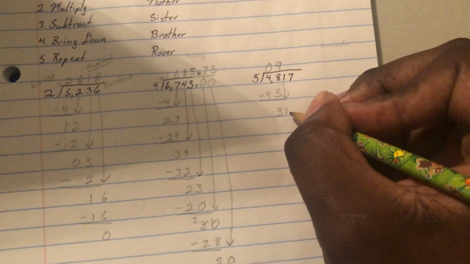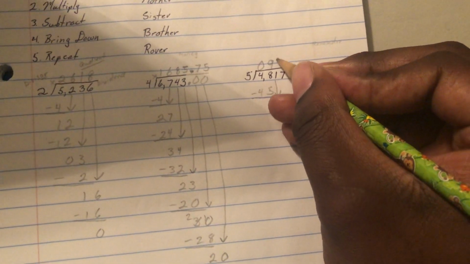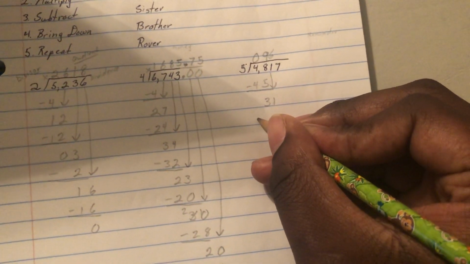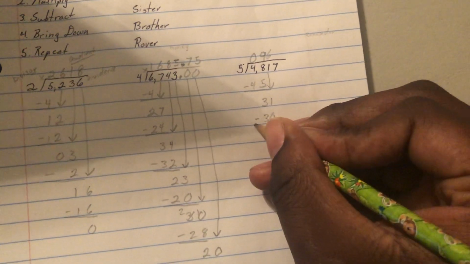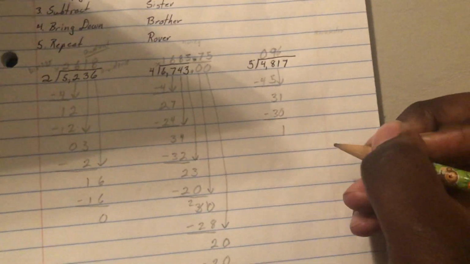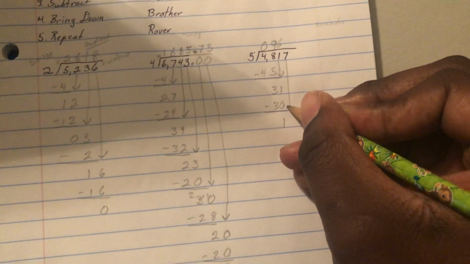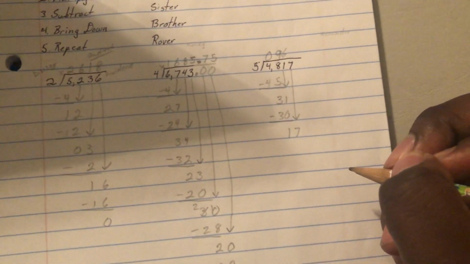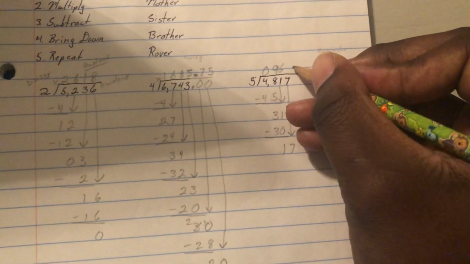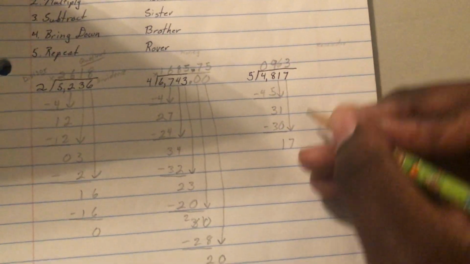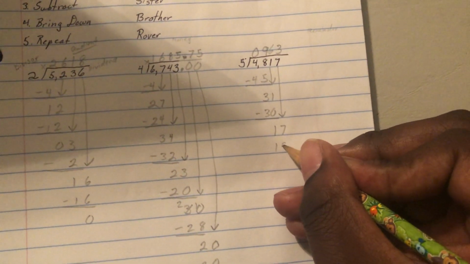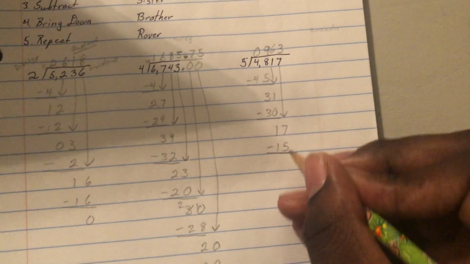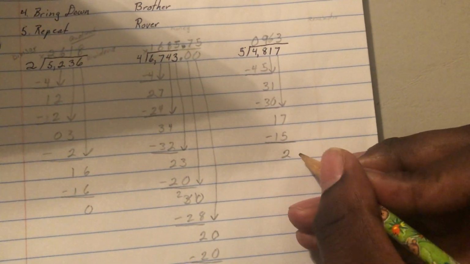Repeat, can 5 go into 31? 5 times 6 is 30. 1 minus 0, 1. Bring down that 7. Can 5 go into 17? Not evenly. I can put 5 into 17 3 times, and I'll get 15. When I subtract that, 7 minus 5 gives me 2.